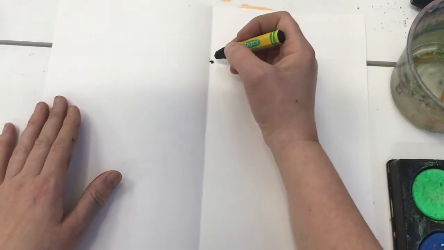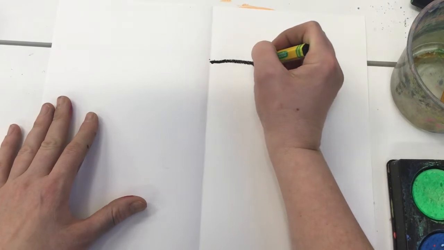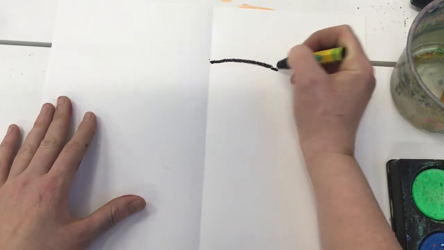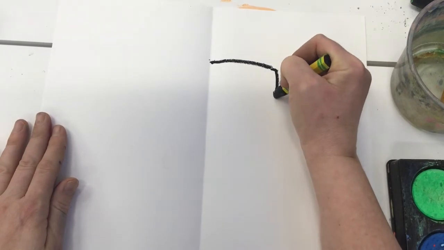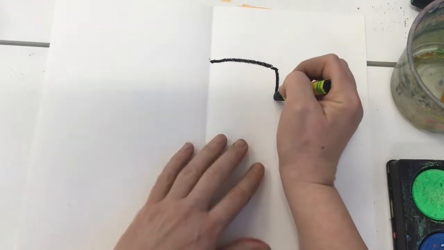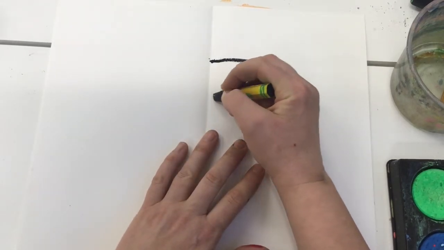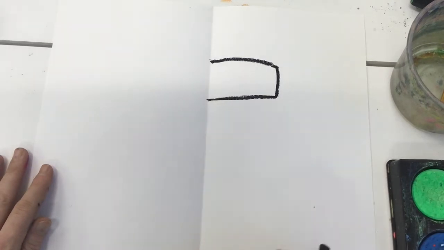The first thing I'm going to do at this mark is I'm going to go ahead and curve out maybe about 4 fingers, go down, and then bring my line back in to the line, but don't go past the folded line.